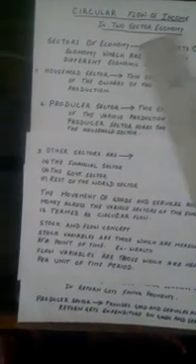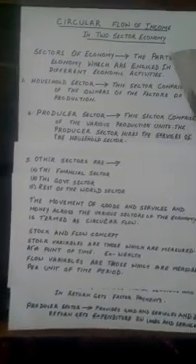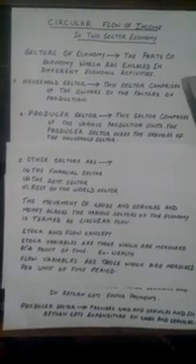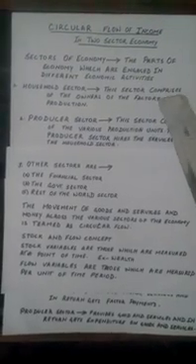Good morning. Today we'll start with the topic circular flow of income. We are going to study it in a two-sector model economy. Before coming on, we shall know what sectors are. Sectors means the parts of the economy which are engaged in different economic activities. So, they are engaged in their own specific type of activities.